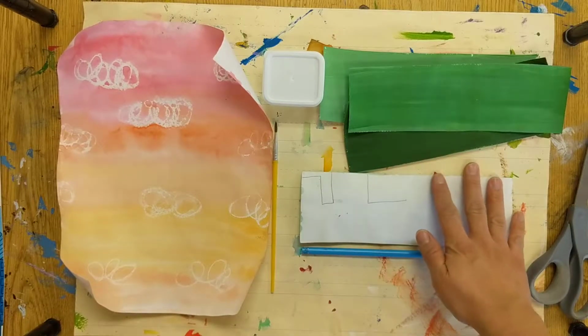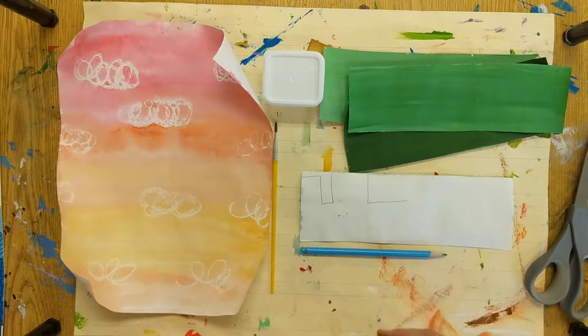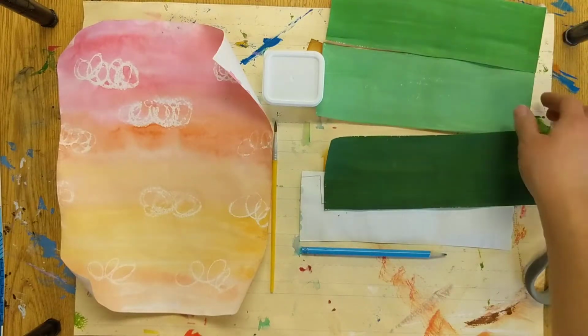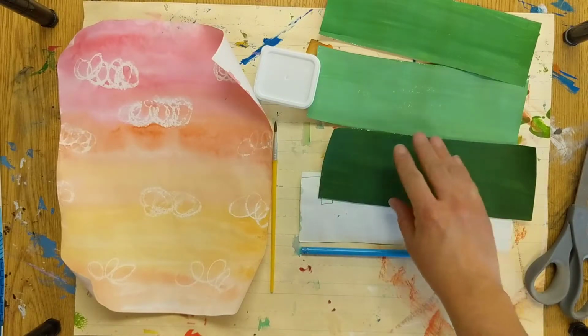When you get back your monochromatic paper, you're going to cut your pieces so that you have 4 separate colors. And these are going to be used to create different parts of the city.